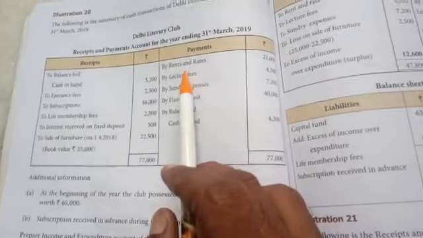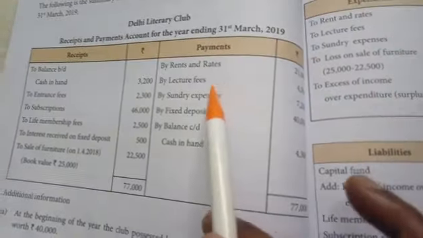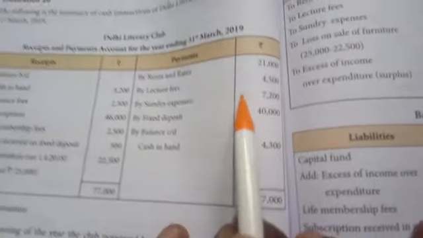Then payment side, rent and rates, revenue expenditure. It should appear on the expenditure side of the income and expenditure account. Lecturer fees, revenue expenditure.